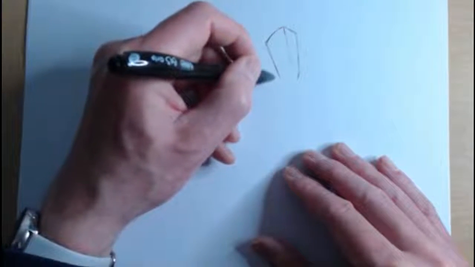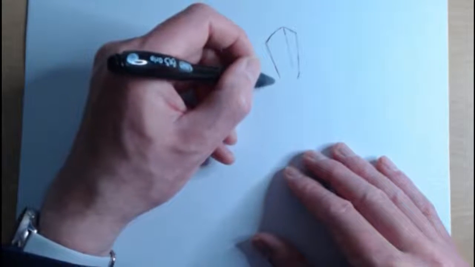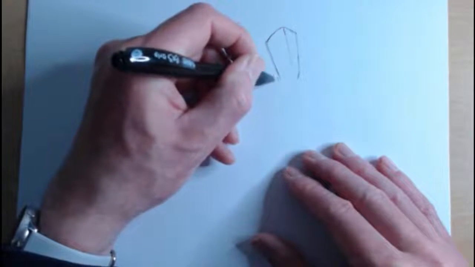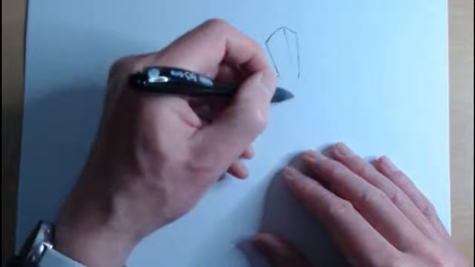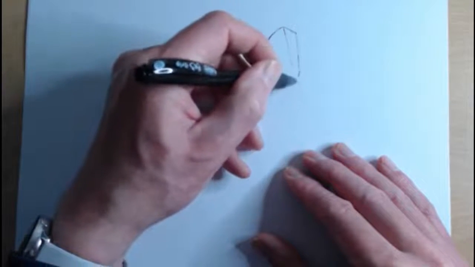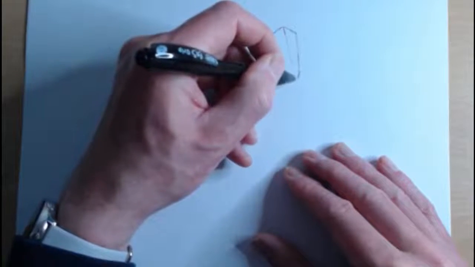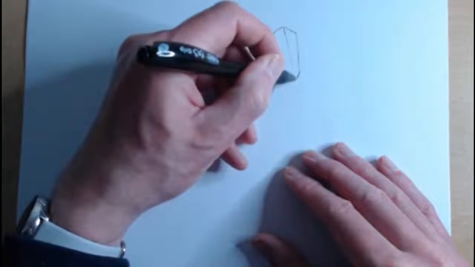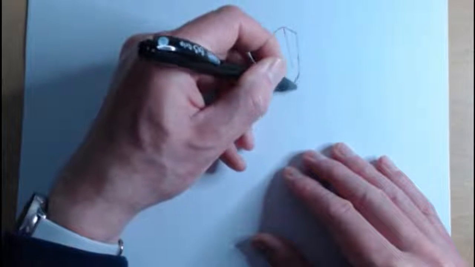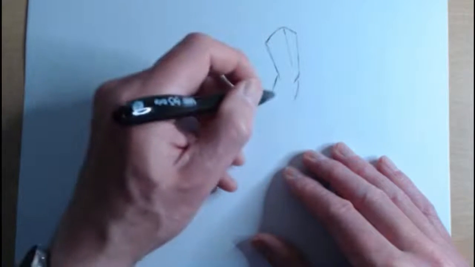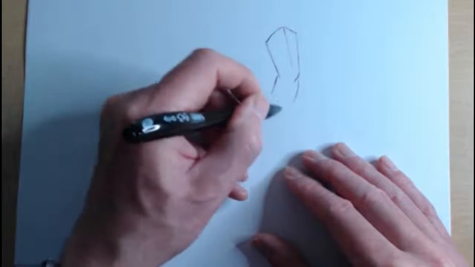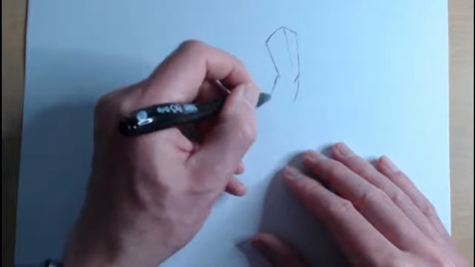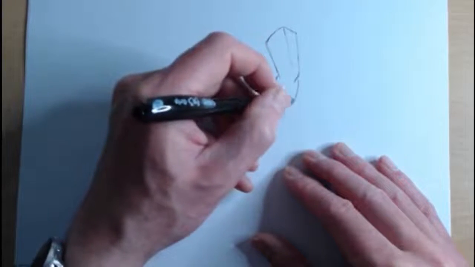Why is he doing what he's doing? What are those forms? How do things interlock? Aware of making things looking 3D and solid.